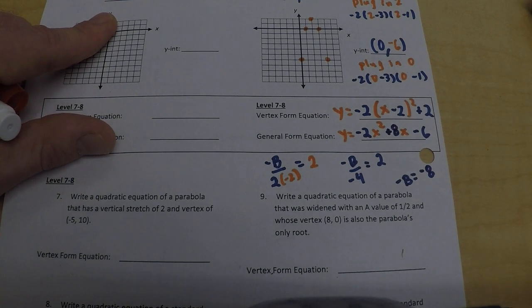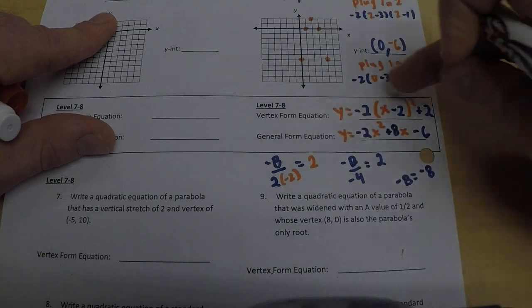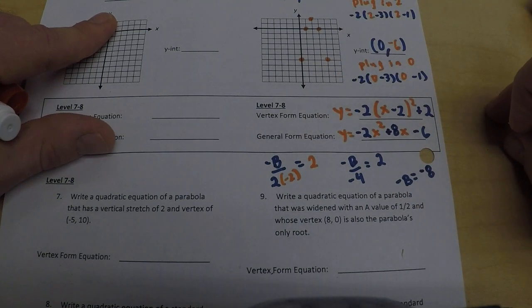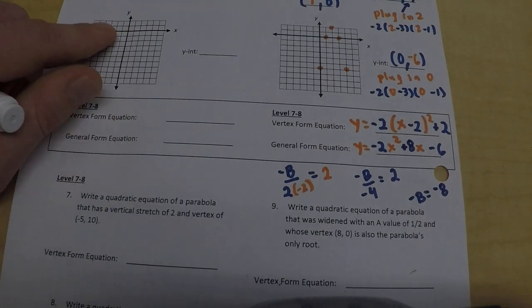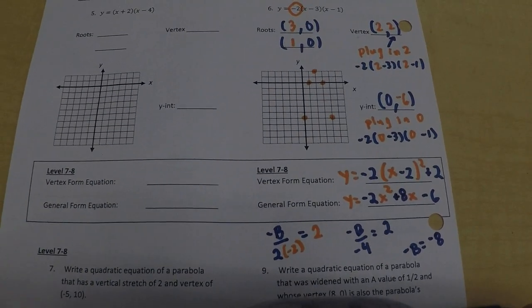All right, so remember that finding these are kind of A-level. We'll do a quiz tomorrow on this. Make sure you do problem 5 and the rest of the worksheet.